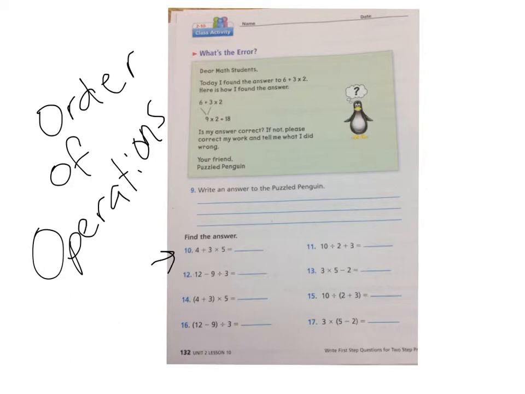I'm going to help you with 10. 4 plus 3 times 5. Well, I know with the order of operations, you need to multiply first. So 3 times 5 is 15. And 4 plus 15 is 19, okay?